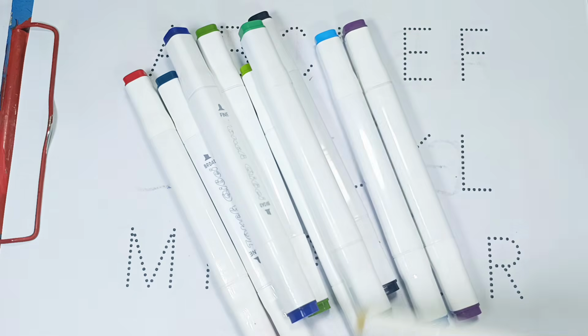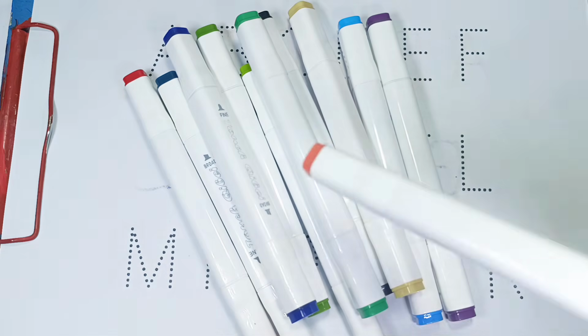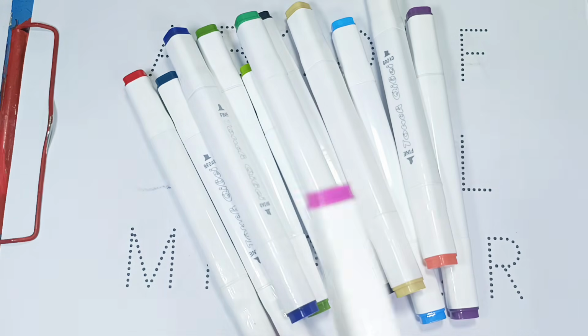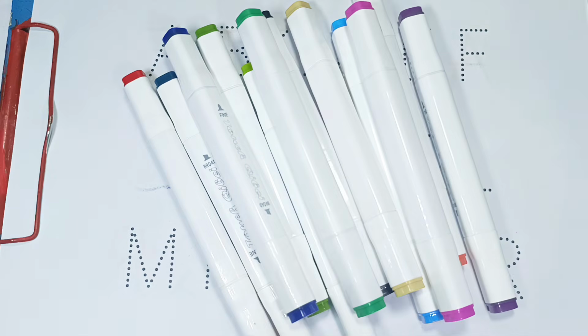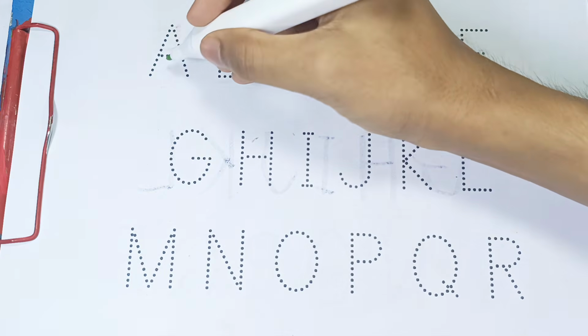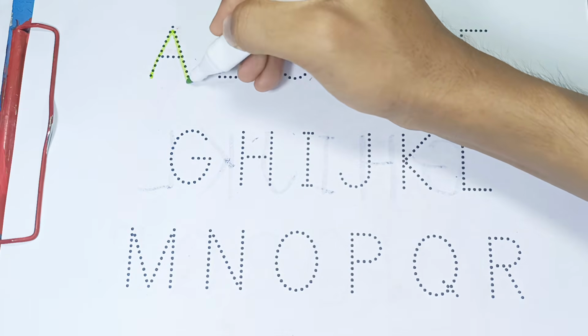Baby blue color, cream color, scarlet color, and the last one is pastel pink color. Let's start writing capital letter alphabets.